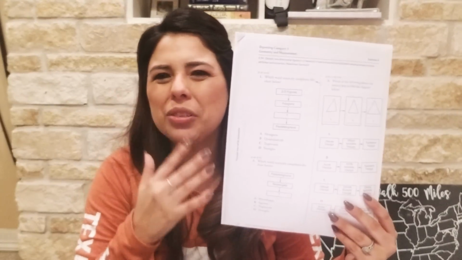Okay, I'm only gonna do like 2 questions because I was reading over this, and this is not that hard at all. Just be extra careful when you're picking your answer choices, okay? So I'm gonna focus right now on the first one, and it says which word correctly completes the chart below.